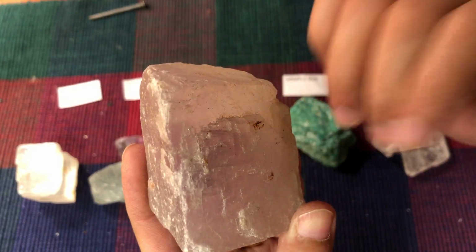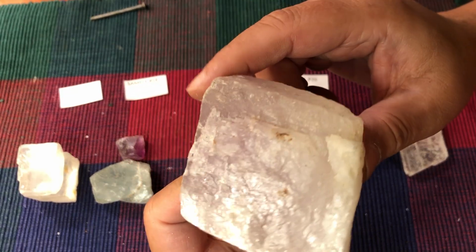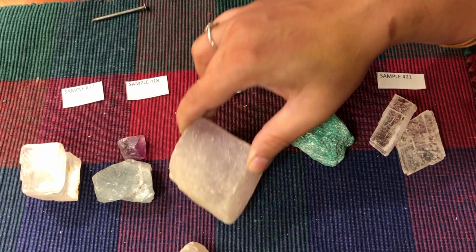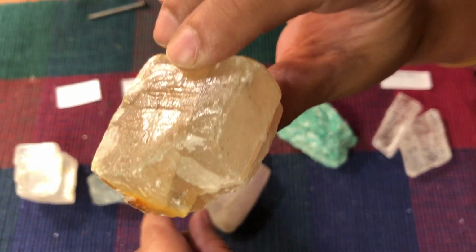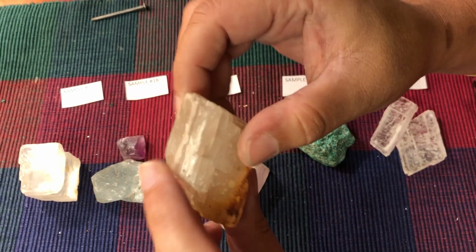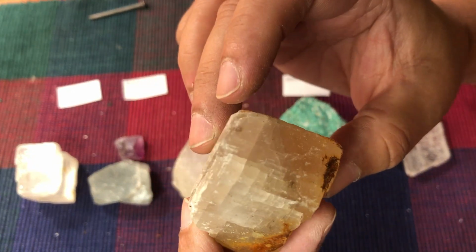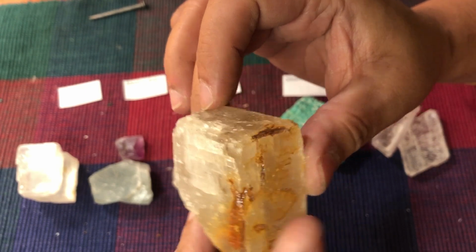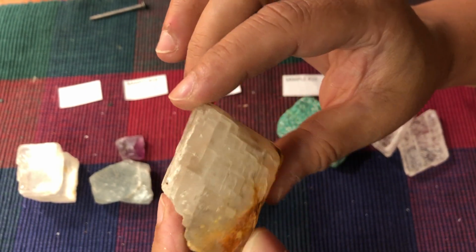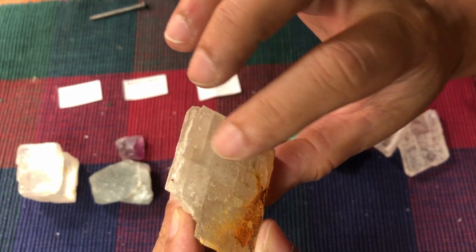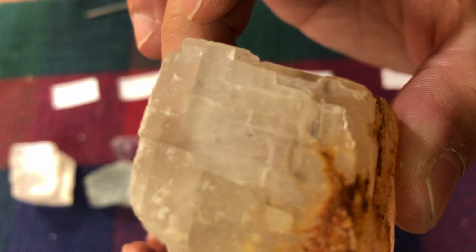You can see the step-like breakage, and it's kind of translucent, so you can see some of the cleavage planes within. Especially here, you can see it tends to break along these planes.